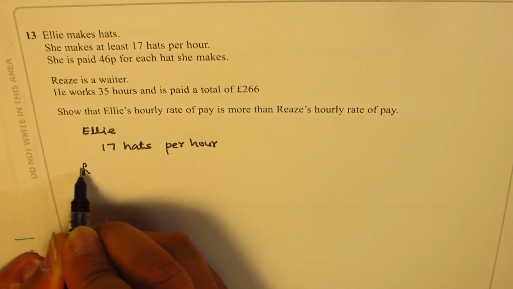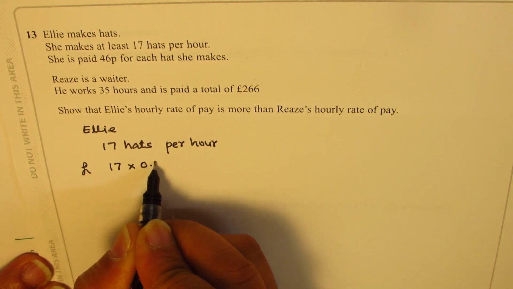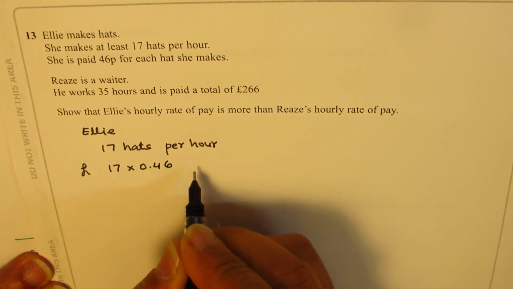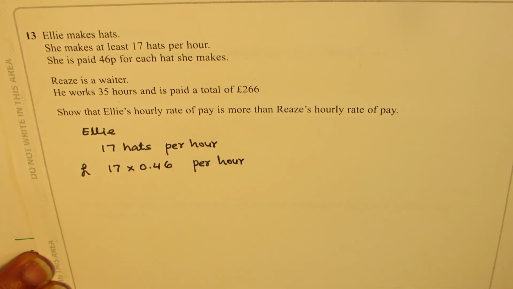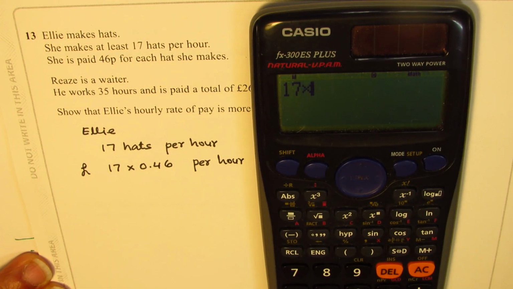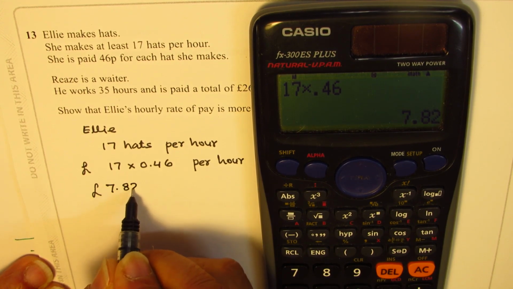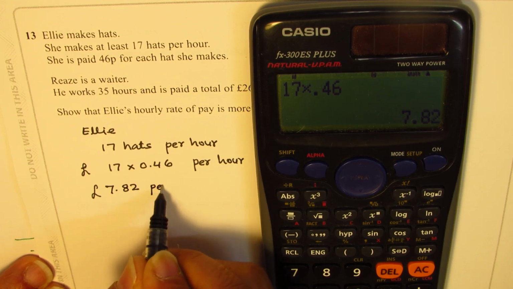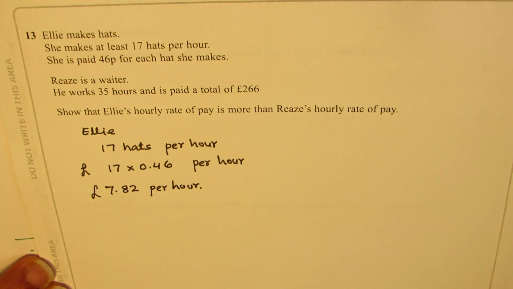So as far as pounds earned, it is 17 times 0.46 per hour. So let's multiply and figure this out. 17 times 0.46 is equal to, in decimals, 7.82 per hour. So that is her hourly rate.